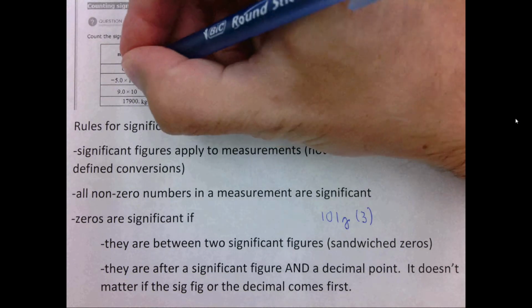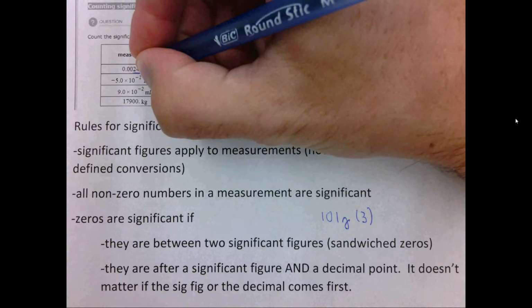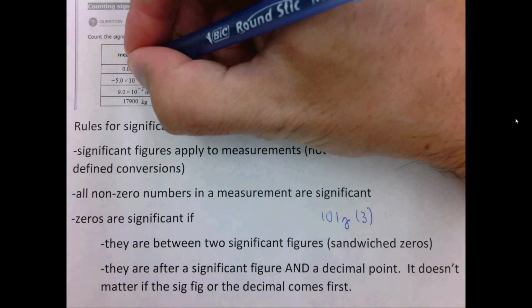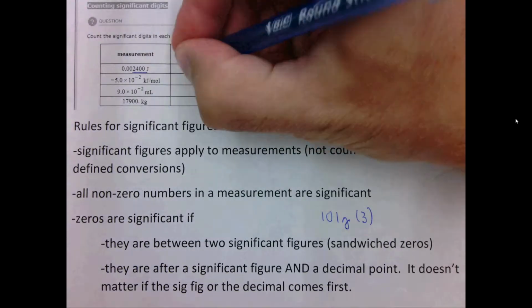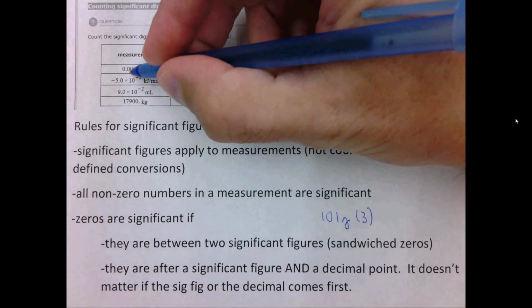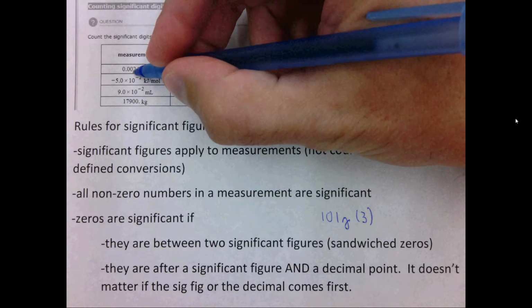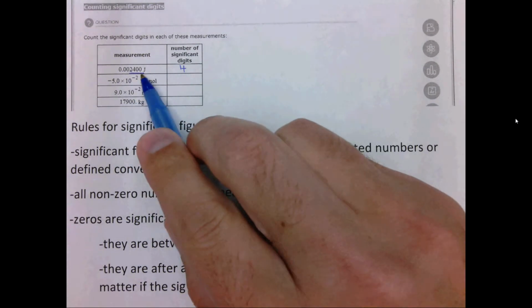So in this case, the 2400, these zeros are both after a decimal point and a significant figure. It doesn't matter if the decimal point comes first or the significant figure comes first, so this is 4 significant figures. These leading zeros are only after a decimal point, and they're not after a significant figure, so therefore they are not significant in this number here.